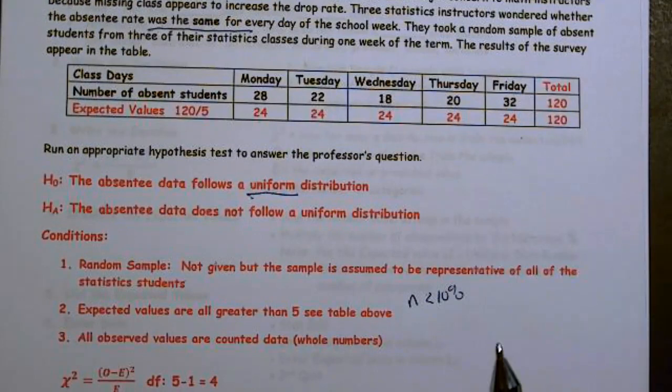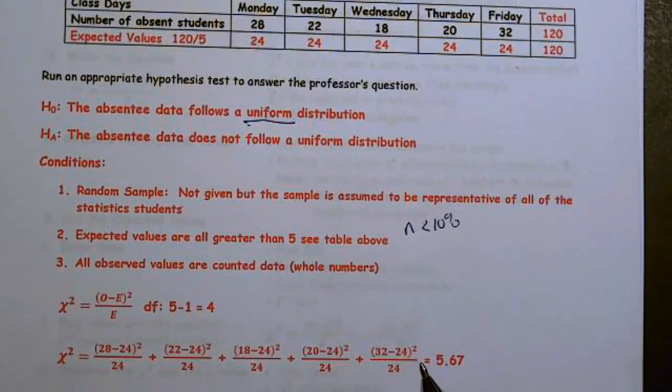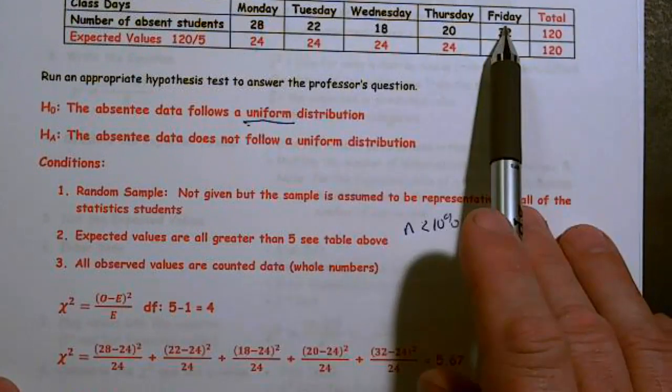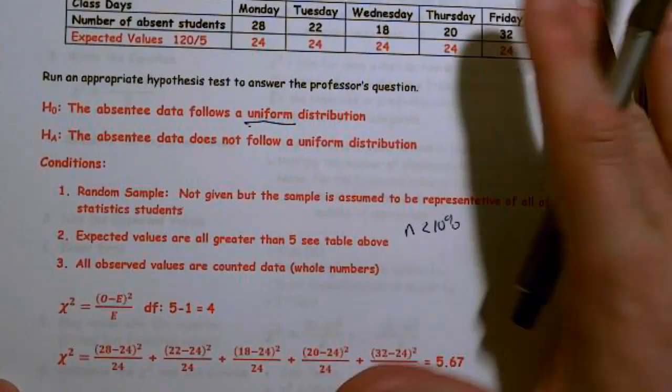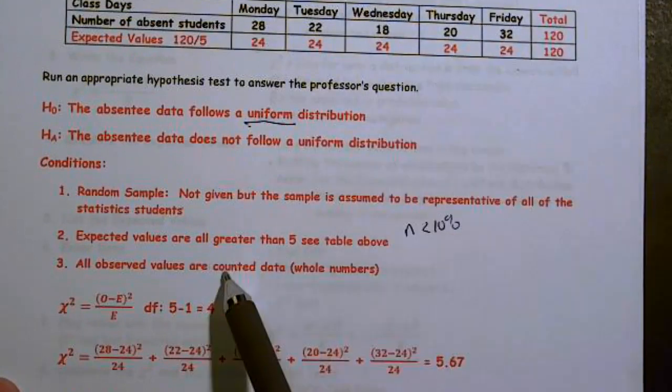So that should have been included in there, and I apologize for that not happening. All right, so degrees of freedom. I have 1, 2, 3, 4, 5 categories. Do not count the total as a category. So 1, 2, 3, 4, 5 categories. So my degrees of freedom are 5 minus 1, which is 4.